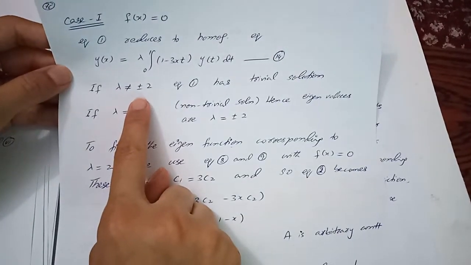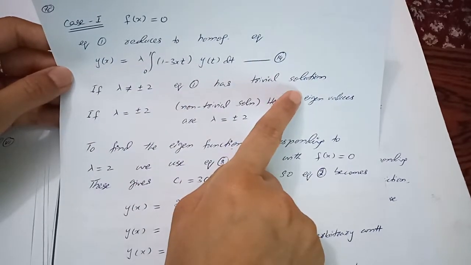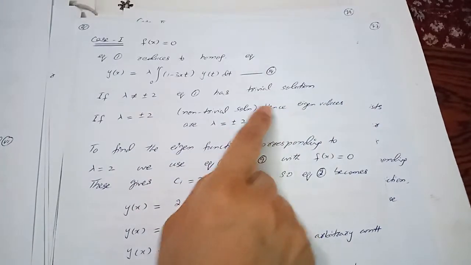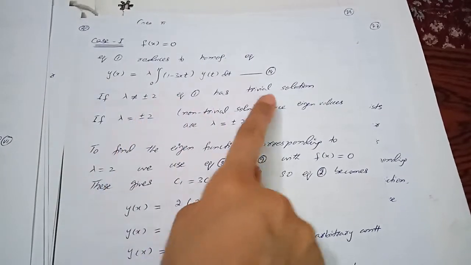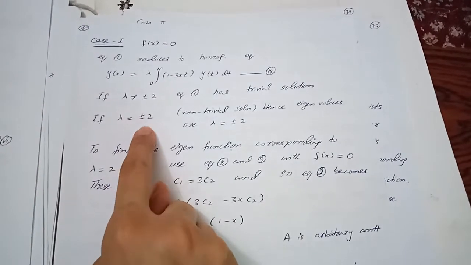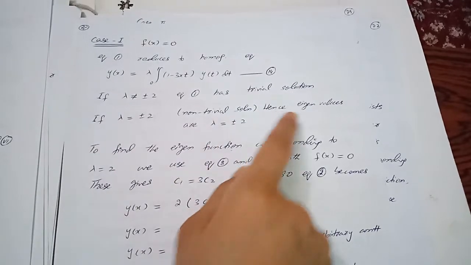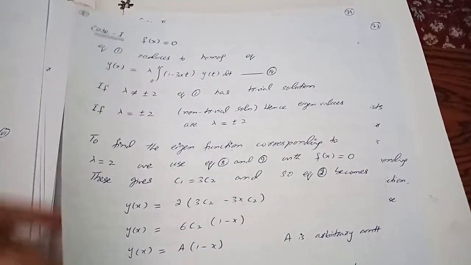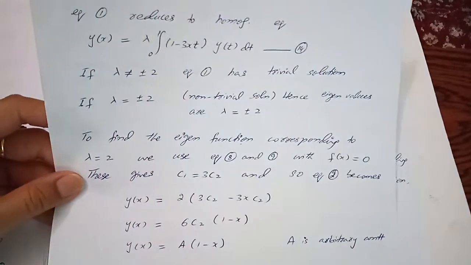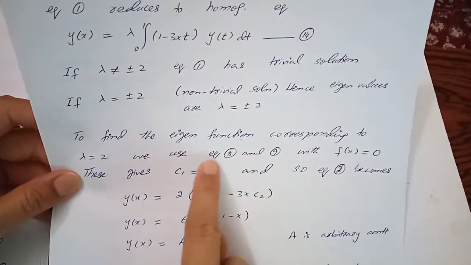If lambda is not plus or minus 2, equation 1 has only the trivial solution. And if lambda is plus or minus 2, there is a non-trivial solution, and the eigenvalues are lambda equals plus minus 2. To find the eigenfunction corresponding to these eigenvalues, we are going to use equations 8 and 9.